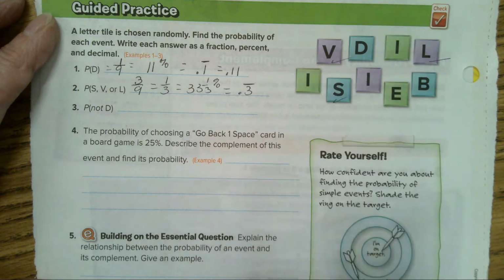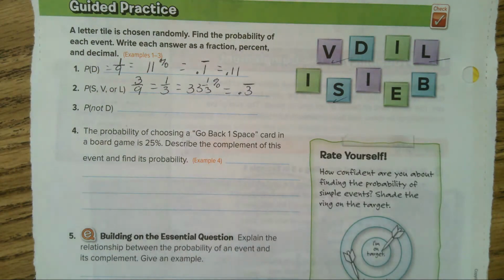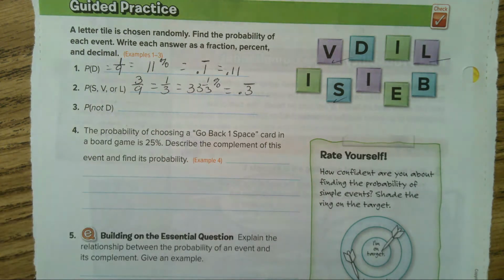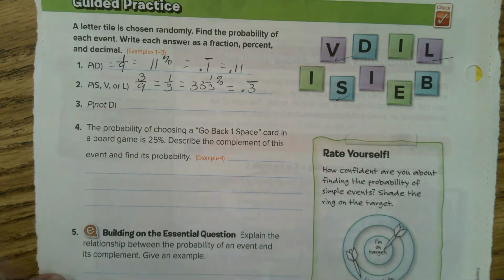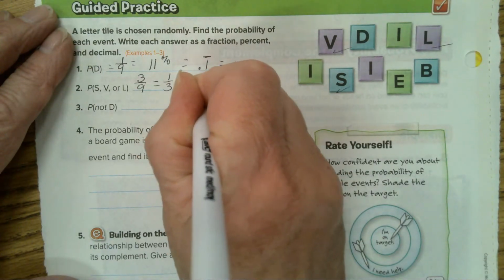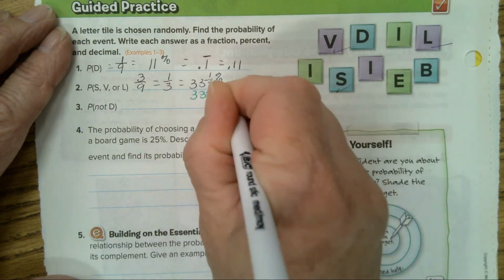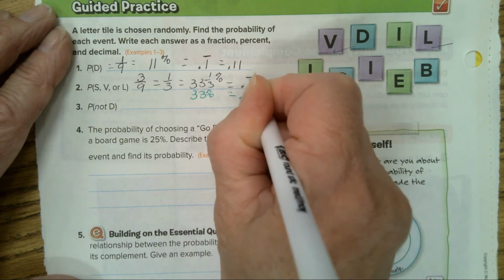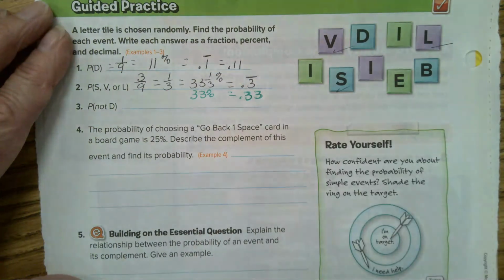You should have 1/3 memorized as 33 1/3% and 0.3 repeating. Okay. Now, if they wanted it rounded, it would be 33%, and that would just be 0.3, or I guess 0.33 would round it 2 places.